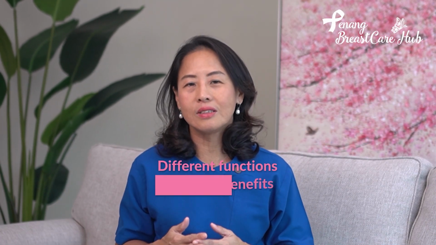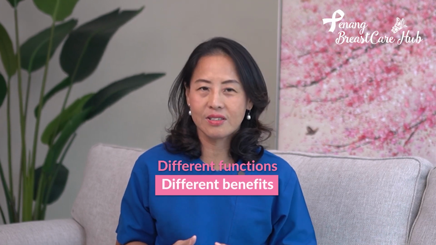I always get asked, which is the best screening tool, mammogram or breast ultrasound? Breast ultrasound and mammography are two different imaging modalities with different functions and benefits. I hope you now understand the difference between mammogram and breast ultrasound.